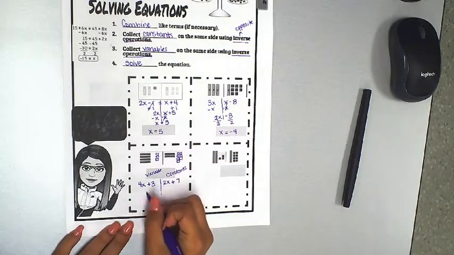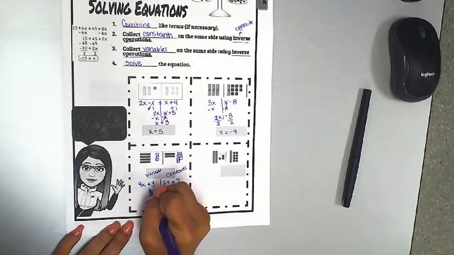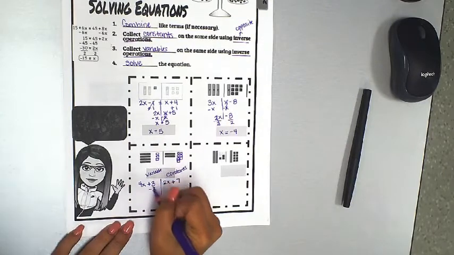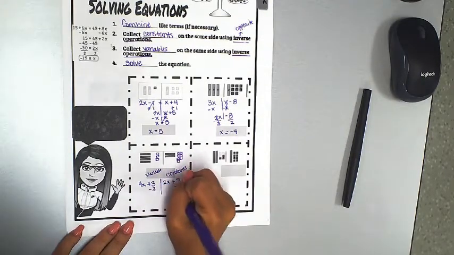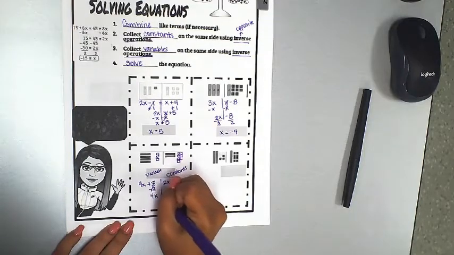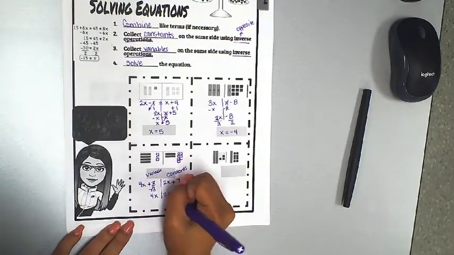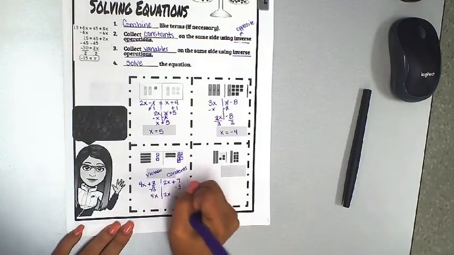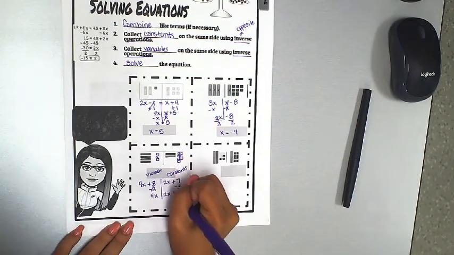So I'm going to move that constant. Instead of a plus 3, I'm going to do a minus 3. And what I do to one side, I have to do to the other. So here's my variable, 4x, 2x. 7 minus 3 is a positive 4.